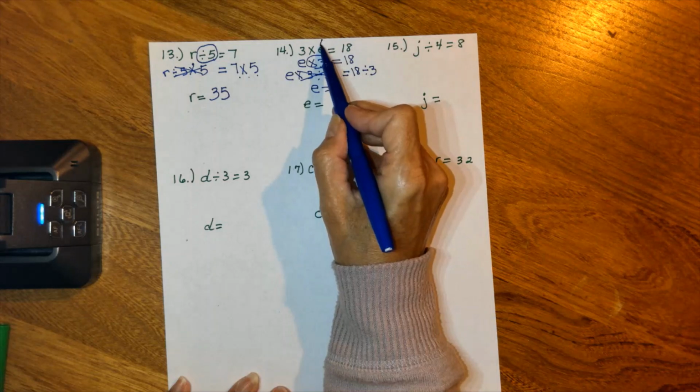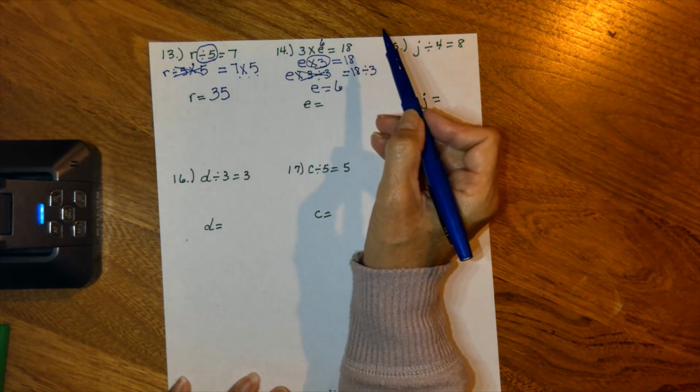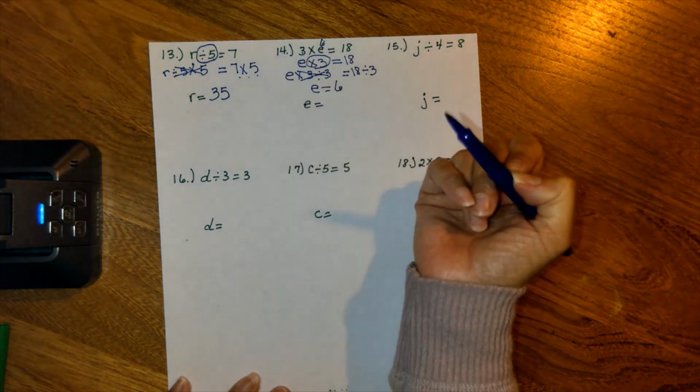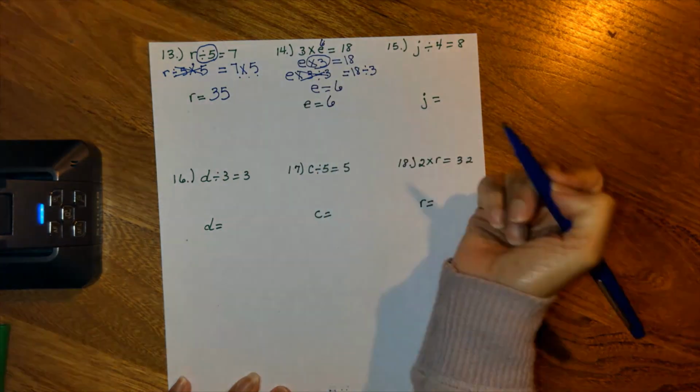Go back, plug that number in, make sure it is a true statement. 3 times 6 equals 18. It is. We know we found the right answer for E.